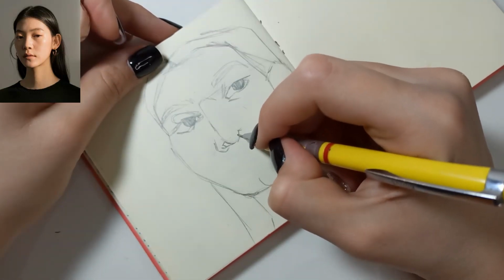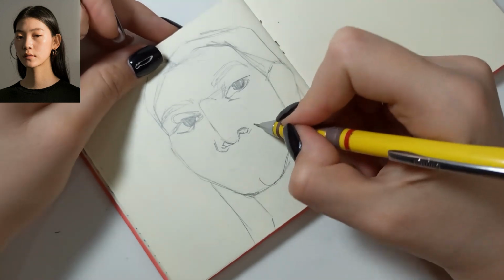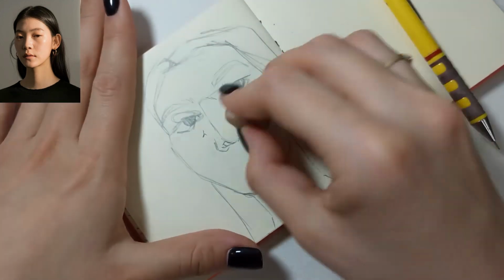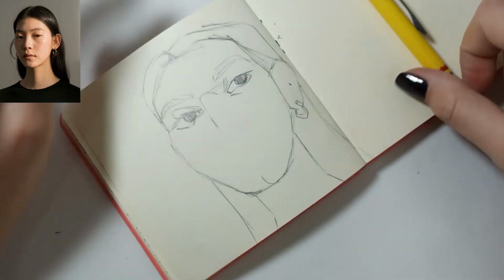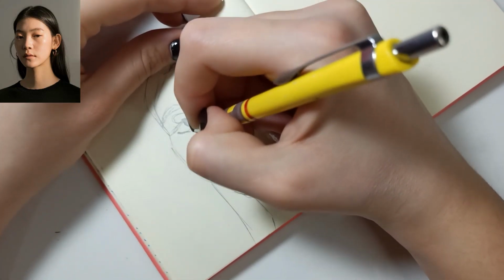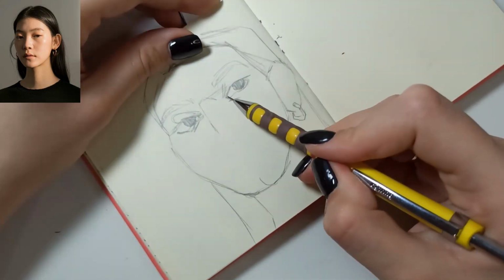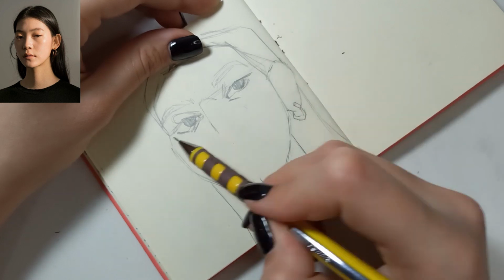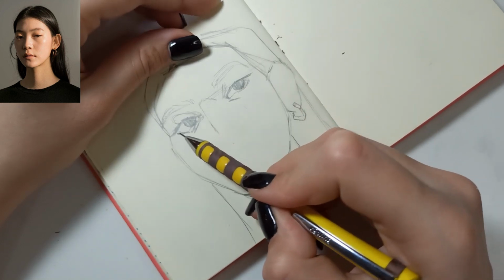Okay, erasing everything is the best choice, I think. But no, didn't work out. I'm gonna keep the eyes for now and maybe change them later. They definitely don't look like the reference photo, that's for sure.